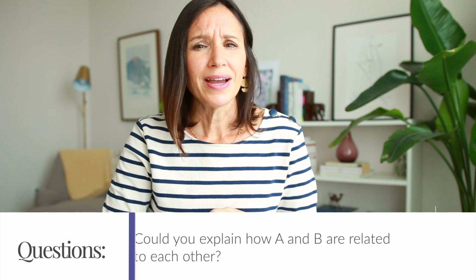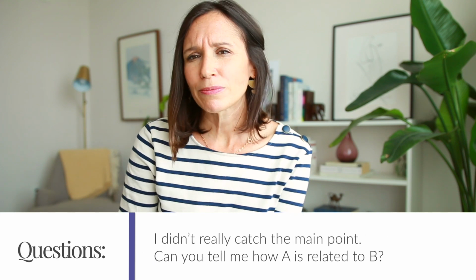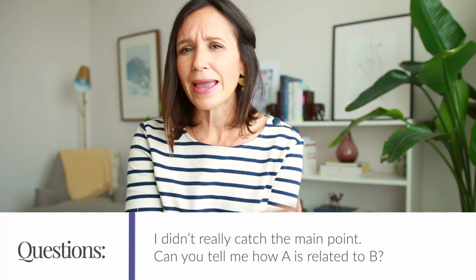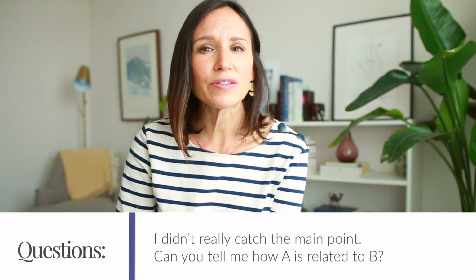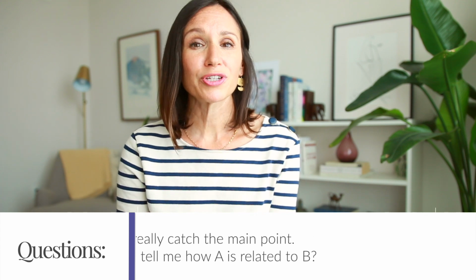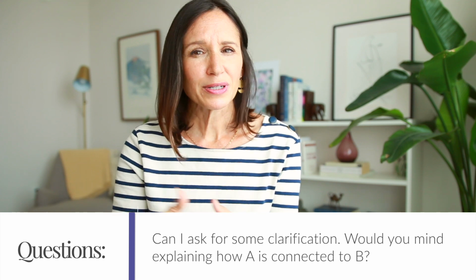Question number 2, I didn't really catch the main point. Can you tell me how A is related to B? Or can you tell me how these two things are connected? Or a third option is, can I ask for some clarification?